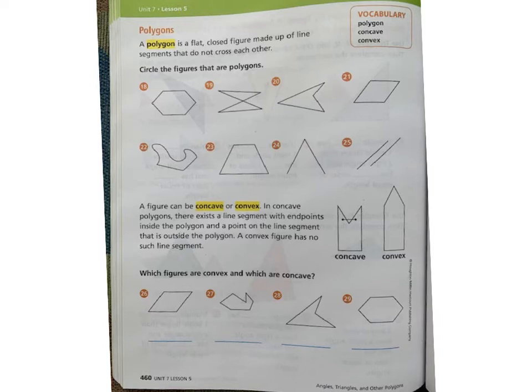All right, so we are going to talk about what a polygon is. Let's get my pen working here. So it says a polygon is a flat, closed figure made up of line segments that do not cross. So a polygon needs to be flat, it needs to be closed, and it needs to have lines that do not cross. So they want us to look at all these shapes for number 18 through 25, and you're going to circle the ones that are polygons.